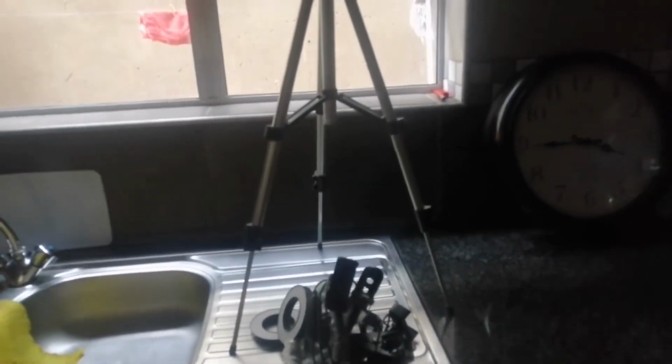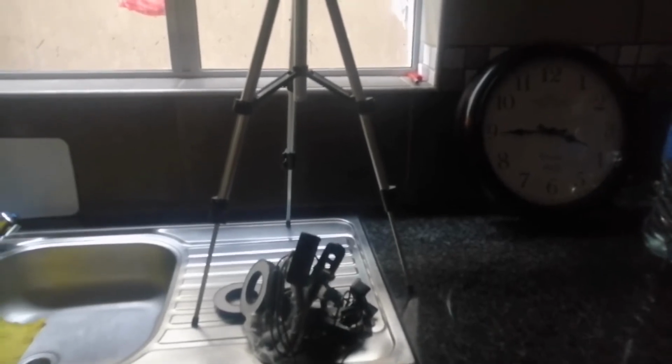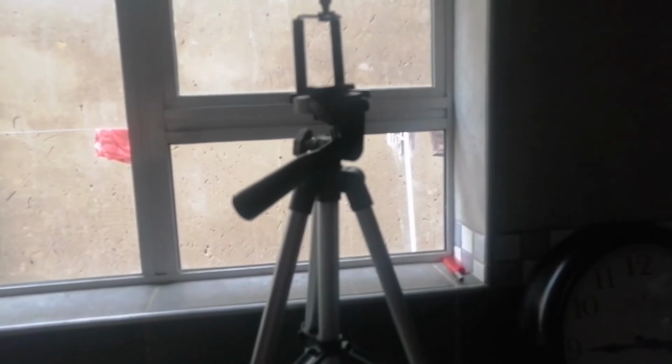The reason why I bought these ring lights was because I started to film at night, and as a result I needed light, because natural light at night does not necessarily exist. So you will need to buy ring lights.